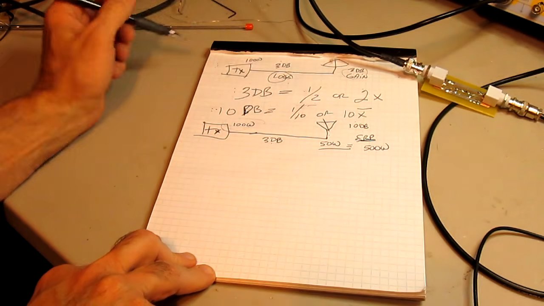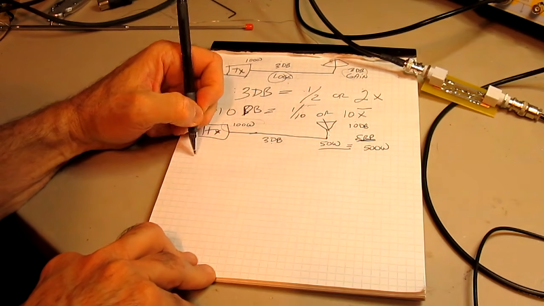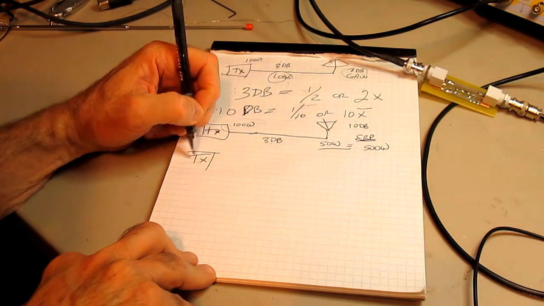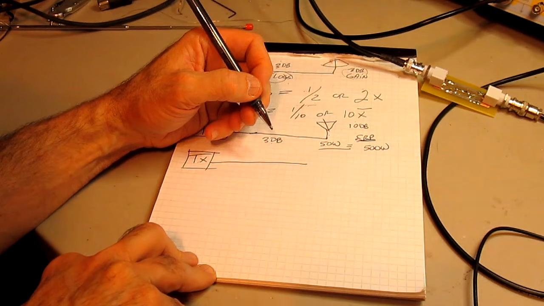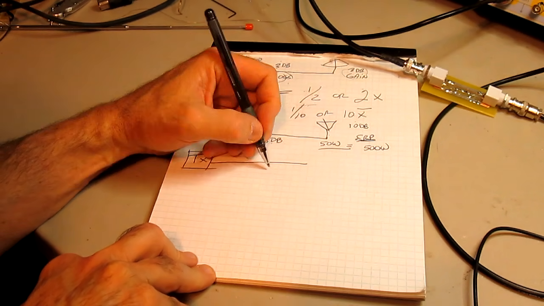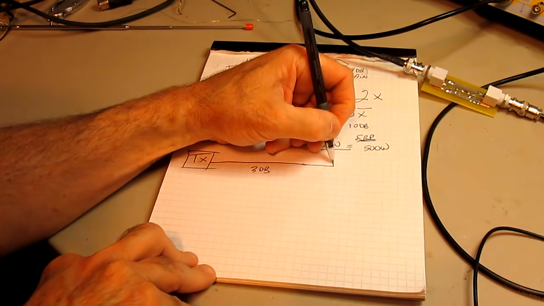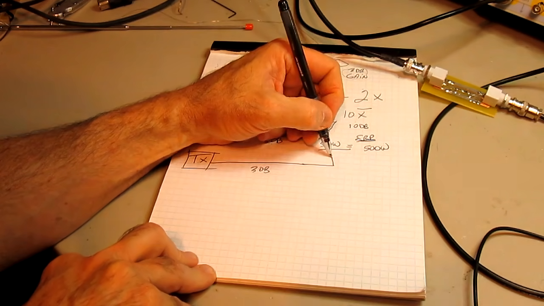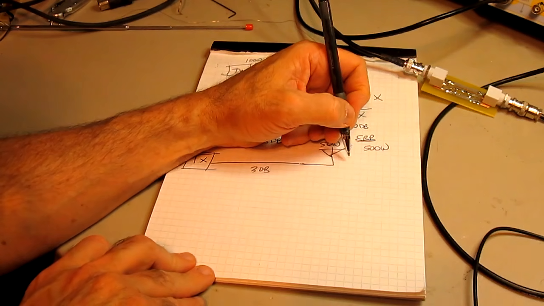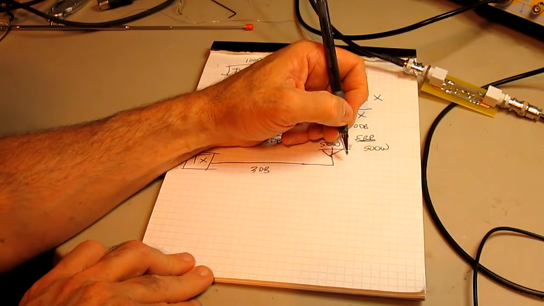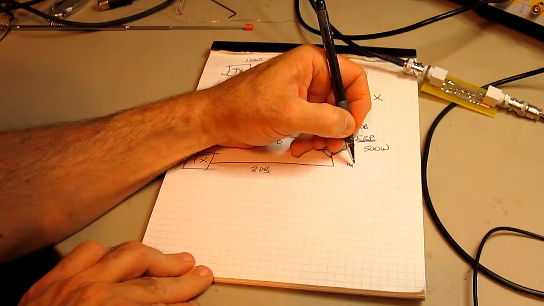Okay, so it's kind of easy to work 3 dB, 10 dB. But what if you have something that is not quite so simple? So let's do that. Say now you get your transceiver here again and your coax, and I don't want to make this too complicated, we'll just leave that 3 dB again, and go out to the antenna, and say the antenna is 14 dB.